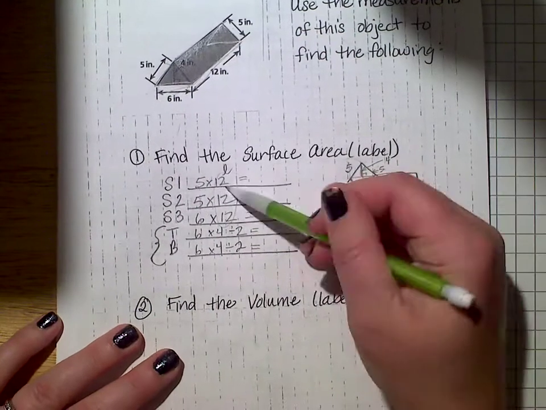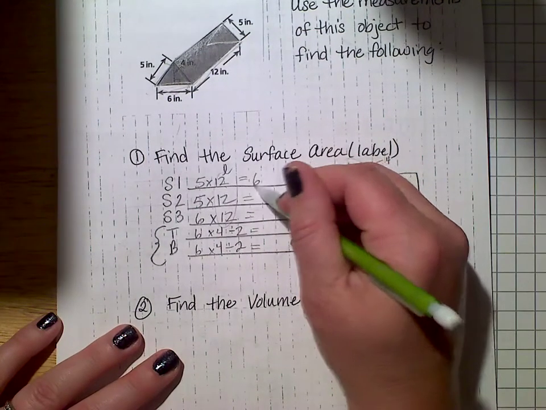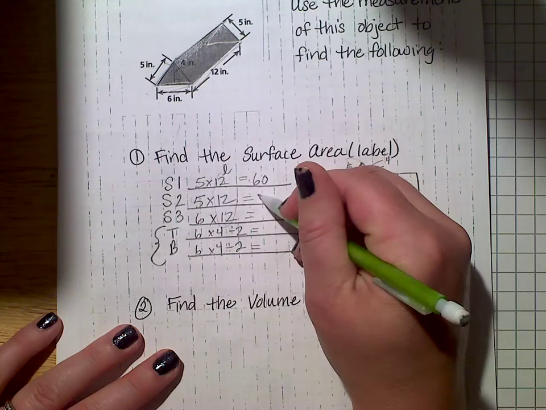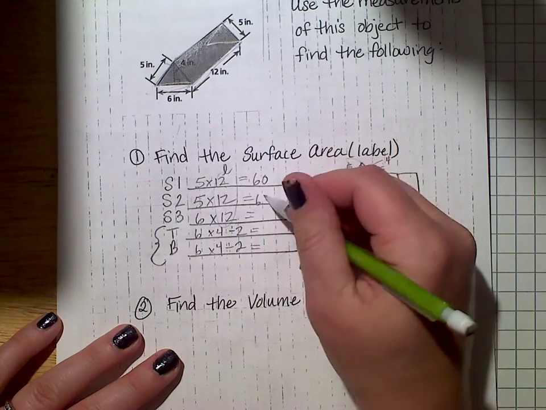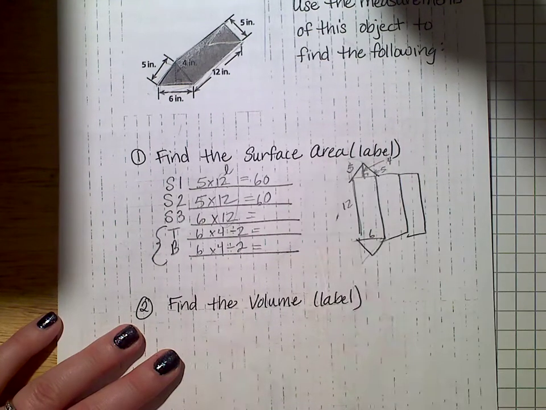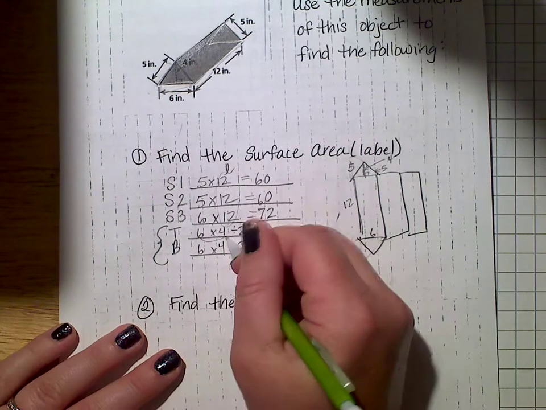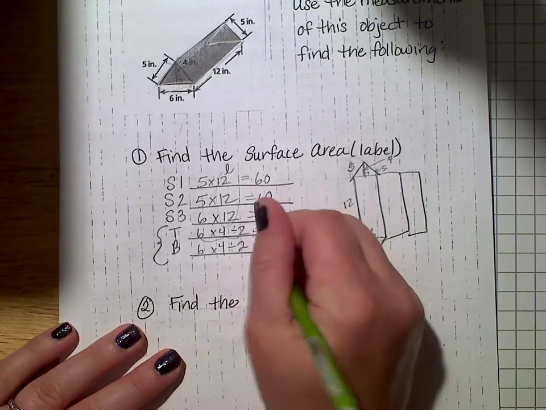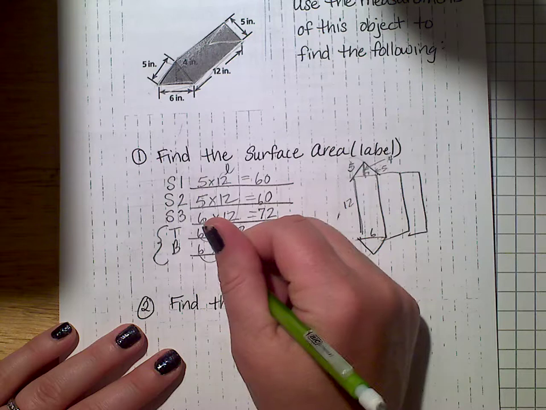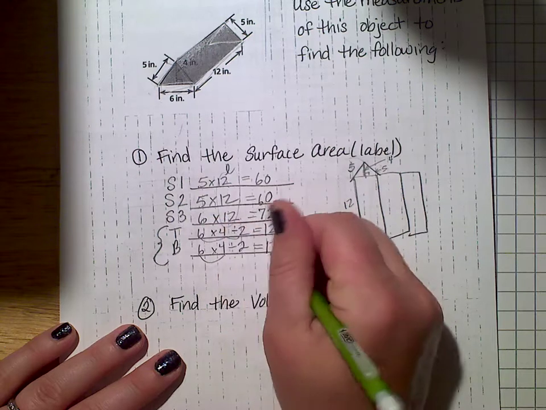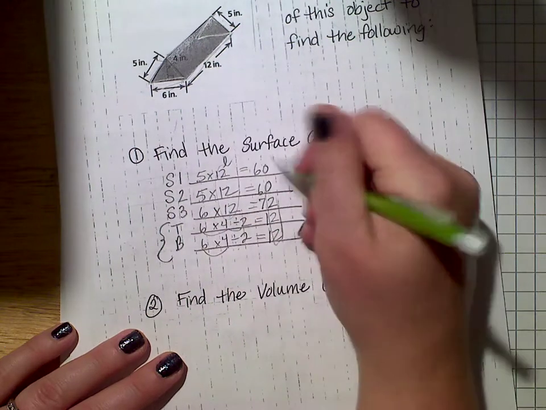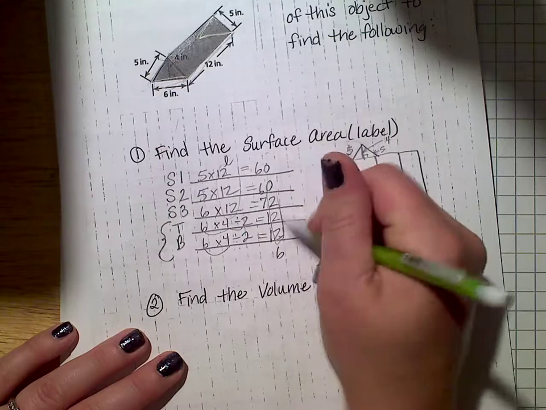Okay, 5 times 12 is 60. Again, this makes that kind of easy. We have another 60. Watch your handwriting. I know I've got to be careful with mine, otherwise I can't read it. So 6 times 4 is 24, divided by 2 is 12. Again, 6 times 4 is 24, divided by 2 is 12. Now I'm going to add up my ones column, so I have a total of 6, 2, 4, 6.